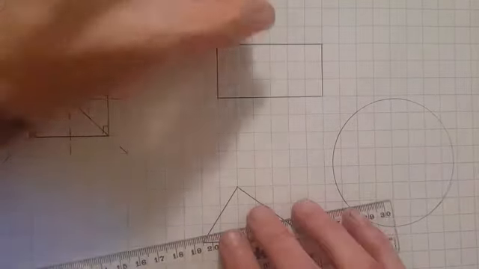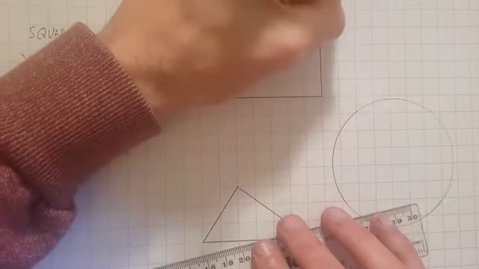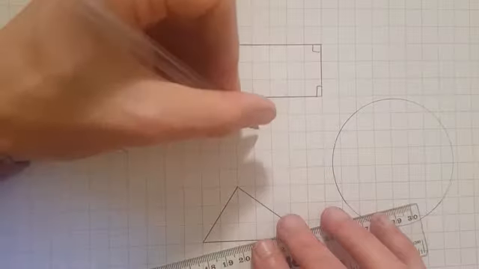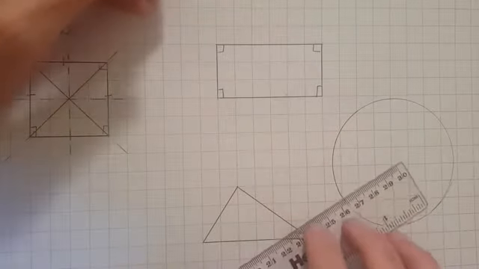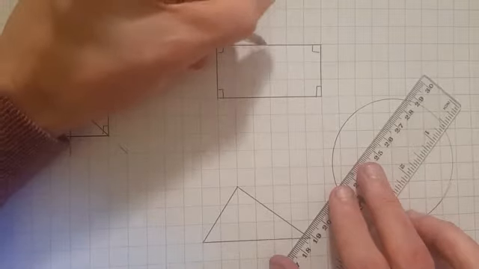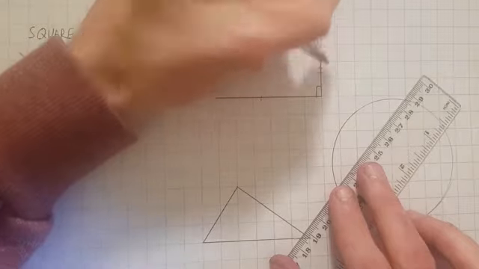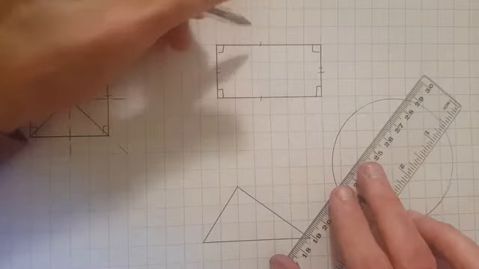Moving on to the rectangle, again it's got four sides, again it's got 90-degree angles. Again, the sides opposite each other are parallel. This time, these two sides are the same length, and these two sides, the opposite sides, are the same length, but they're not the same length as each other.